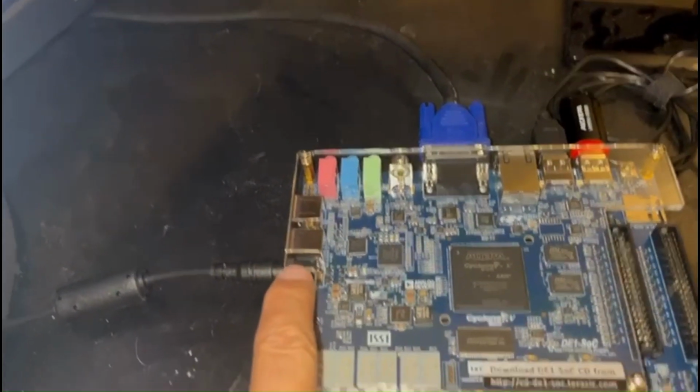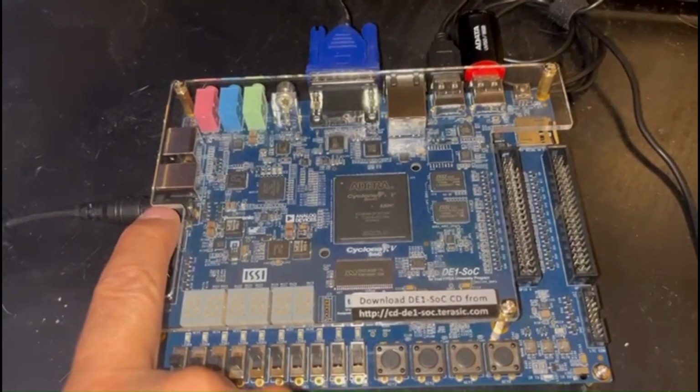So I'm gonna turn the board on. As we can see here, it's booting the Linux operating system.